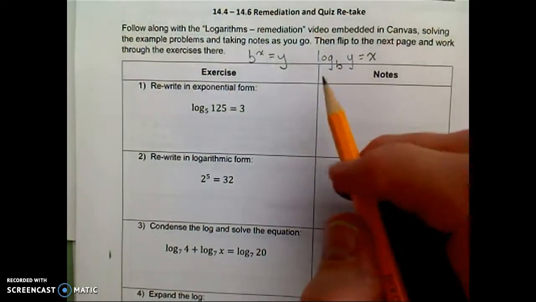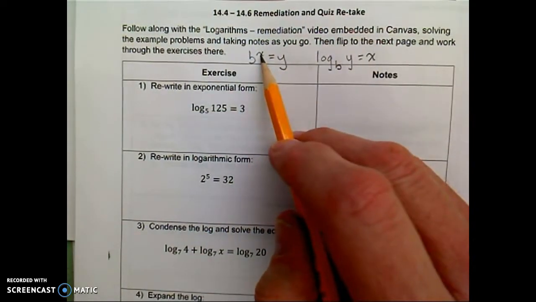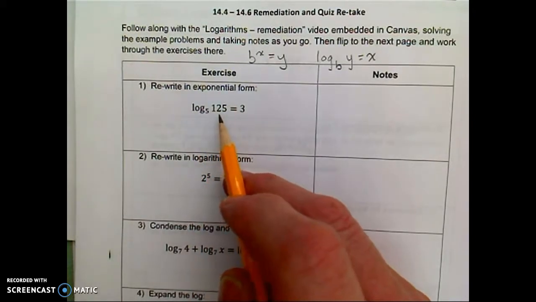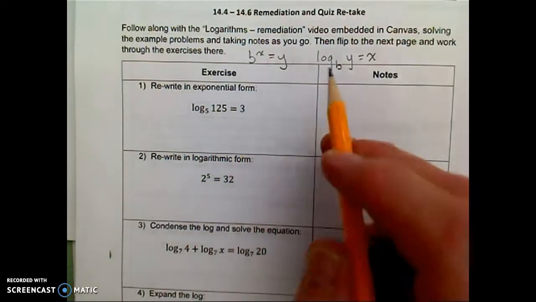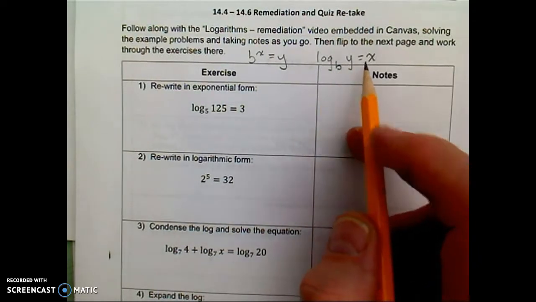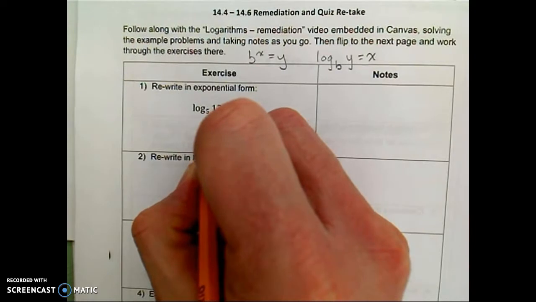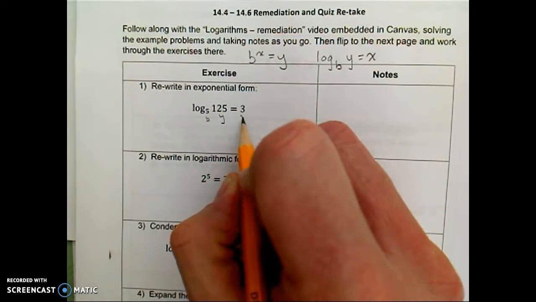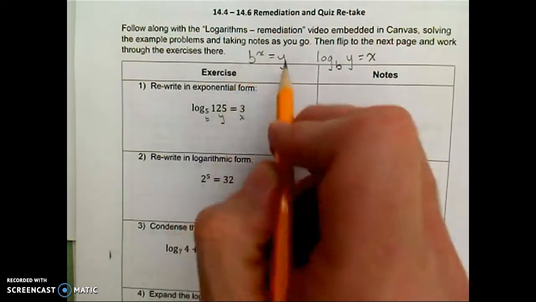So the log is the exponent. So when we have an expression such as log base 5 of 125 equals 3, and I look at log base b of y equals x, 5 is my b, and 125 is my y, and 3 is my x.